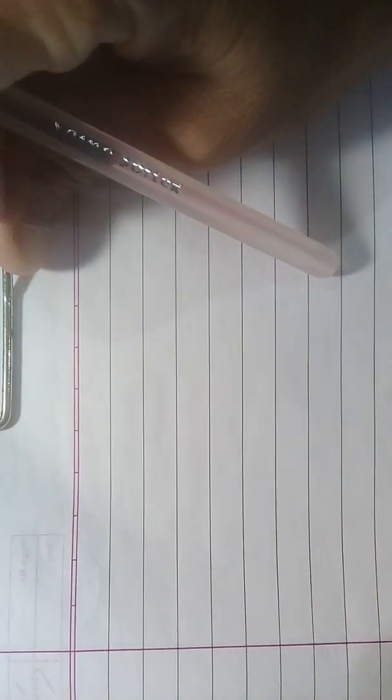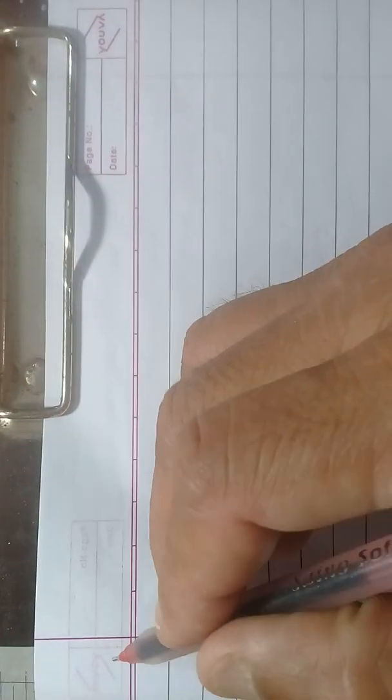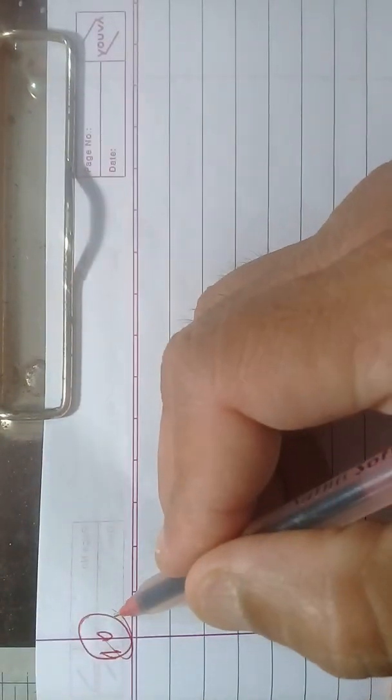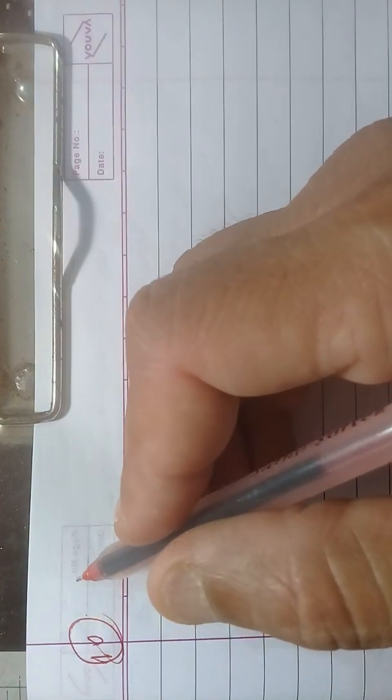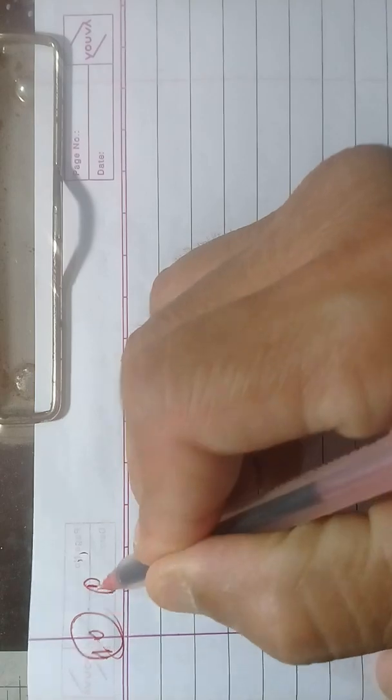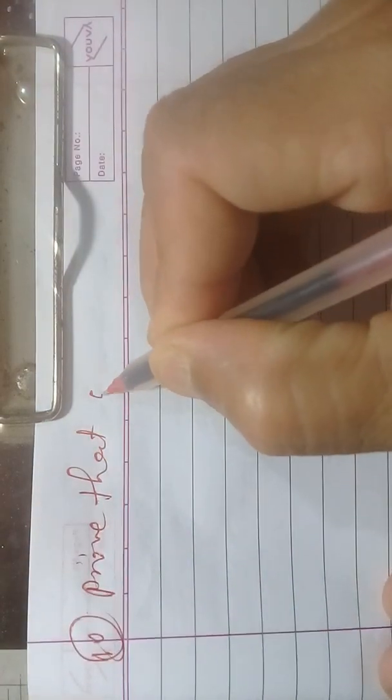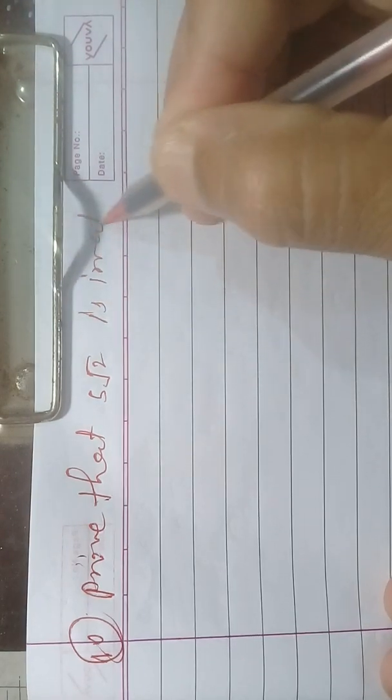Next, question number 10. Prove that 5 root 2 is irrational. Proof.